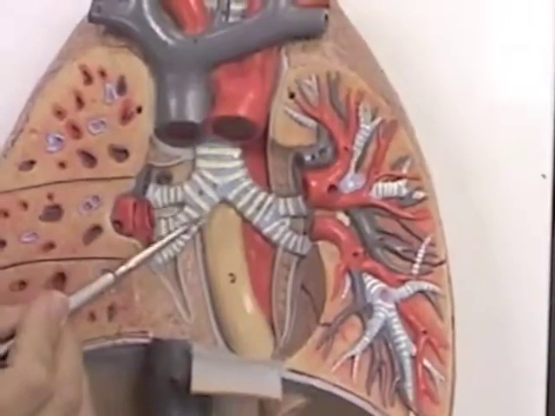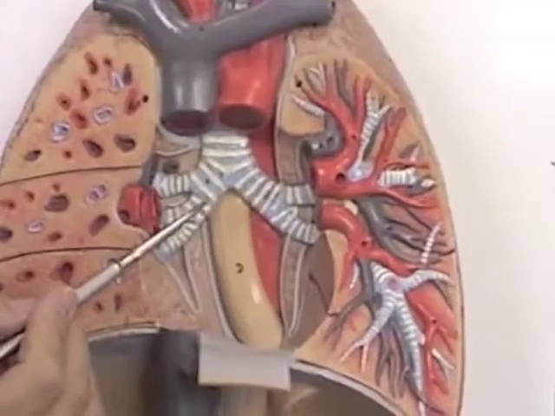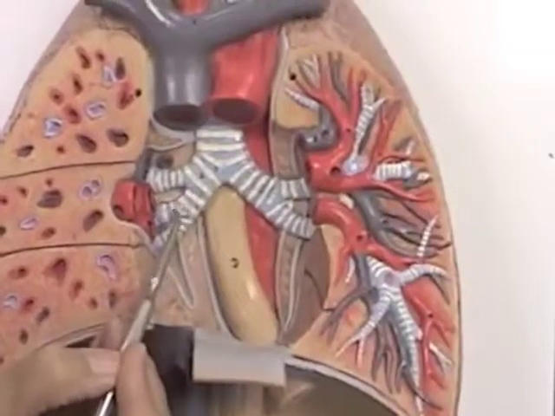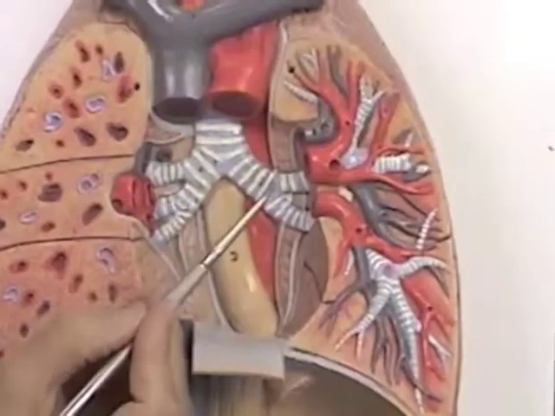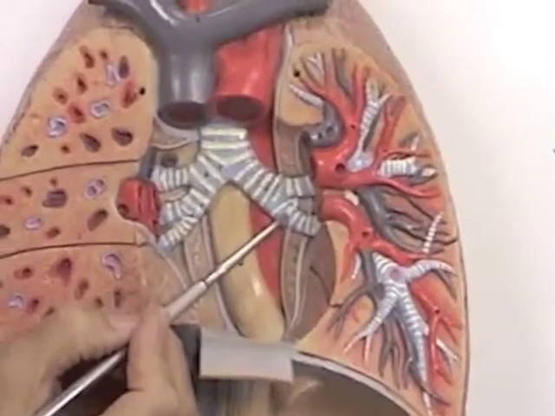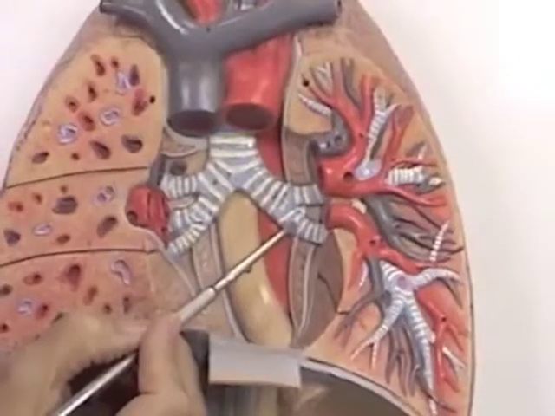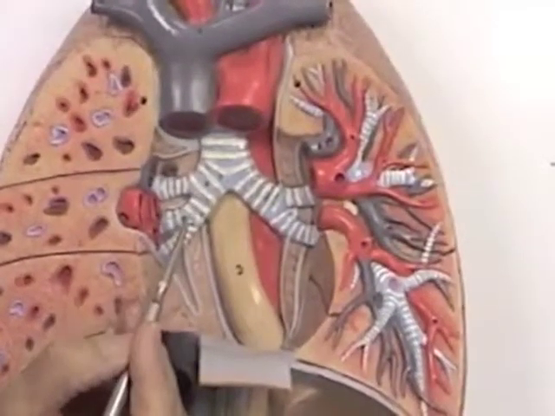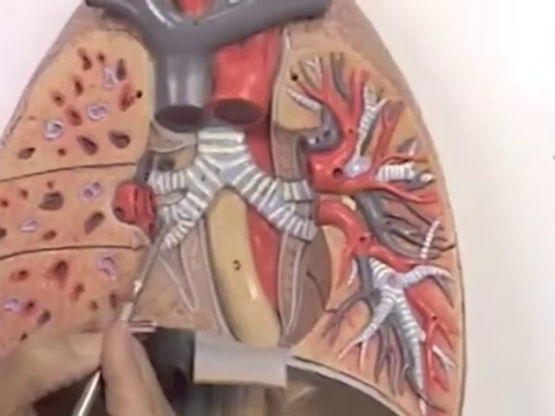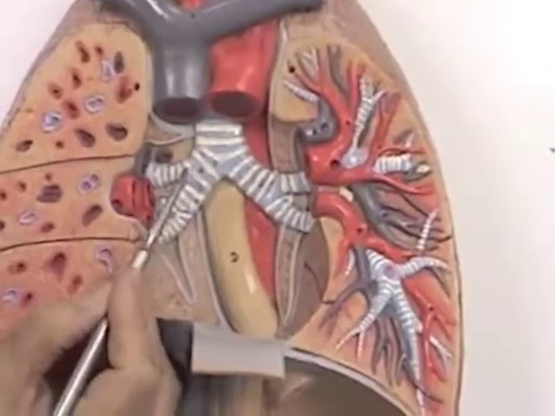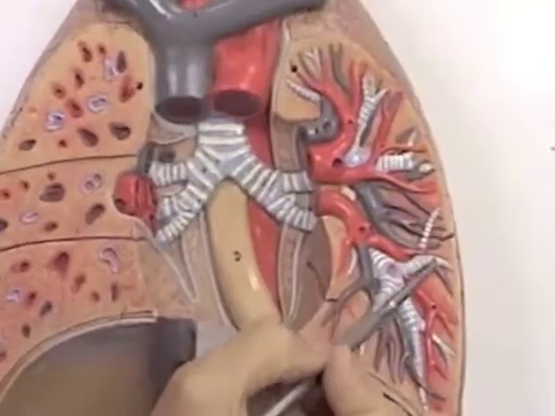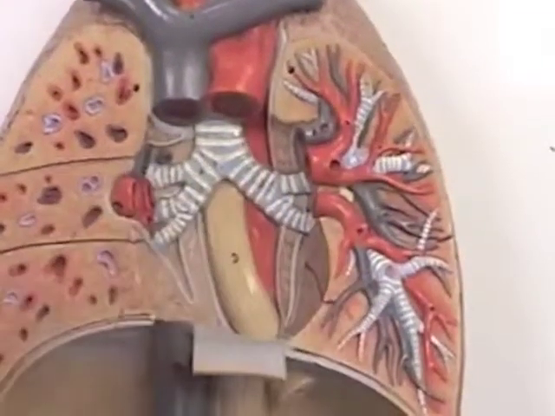Now where the primary bronchi divide, we find secondary bronchi. The secondary bronchi are found here, here, and then on the other side we see 2 additional secondary bronchi. On the left side we have 2 lobes of the lung, so we have 2 secondary bronchi. On the right side we have 3 lobes, and so we see 3 secondary bronchi. Now as you move further into the lung tissue, these secondary bronchi divide into tertiary bronchi, which I will point to right here. These would be probably the tertiary bronchi that we can see there.